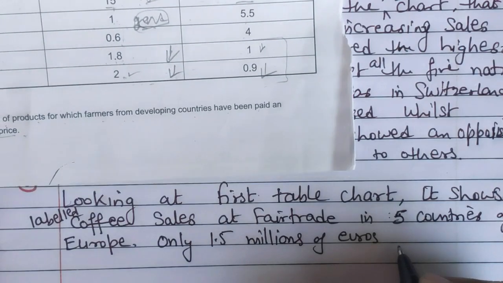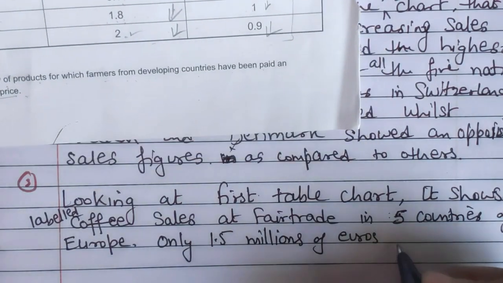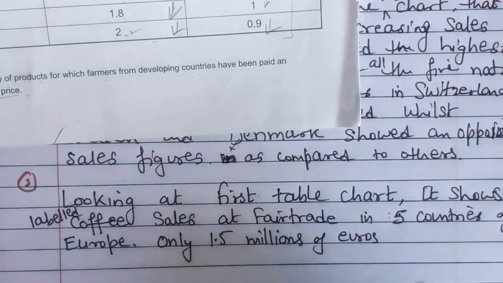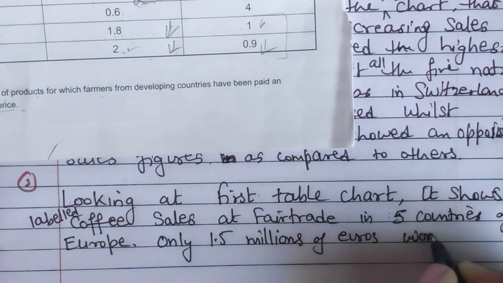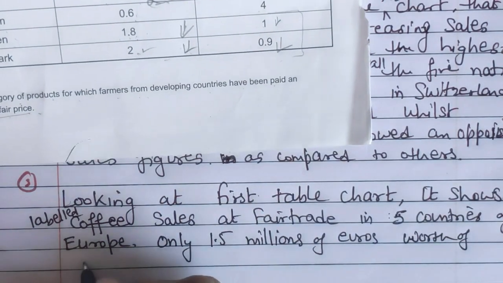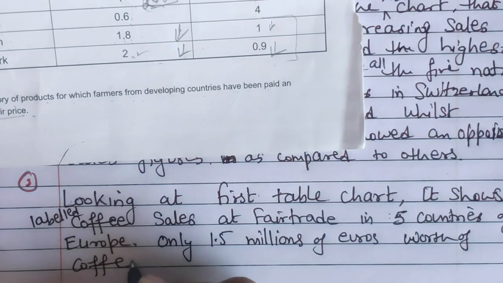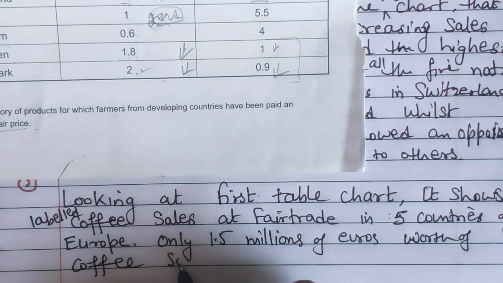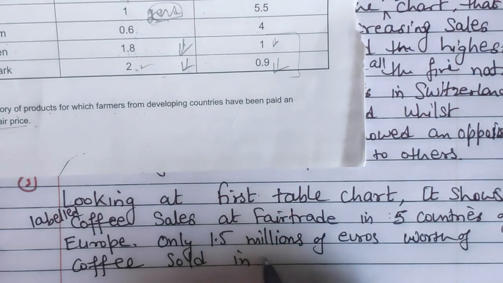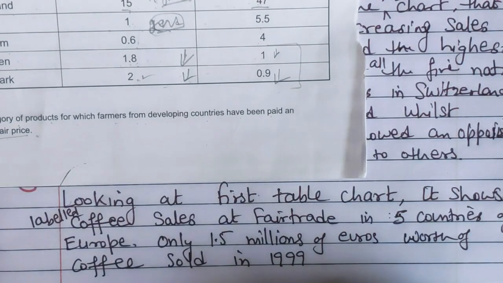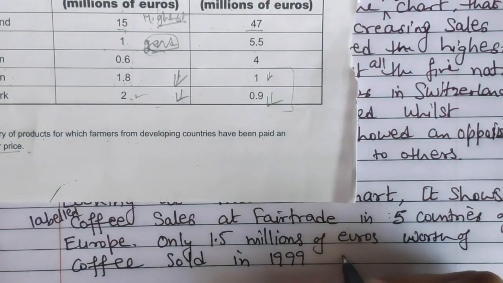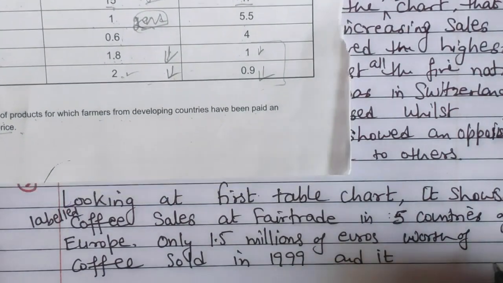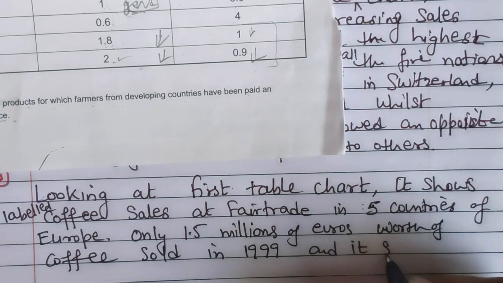Only 1.5 million euros worth of coffee sold in 1999, okay, and it swelled up.